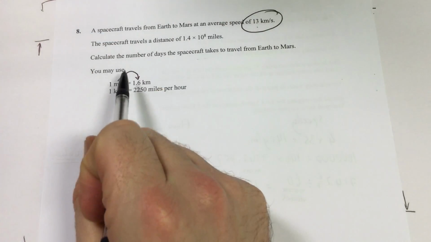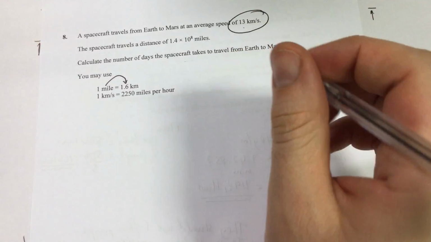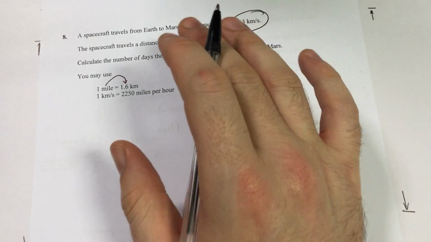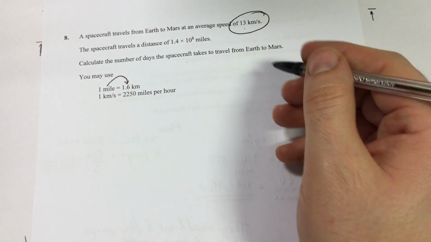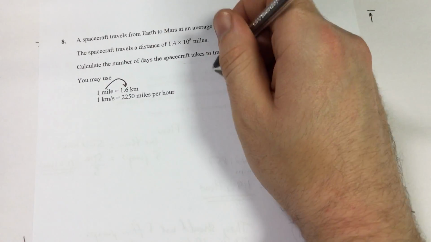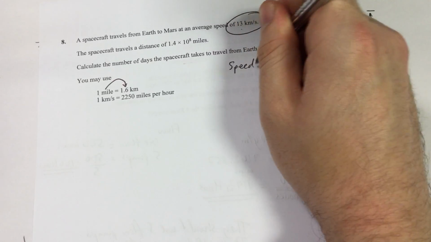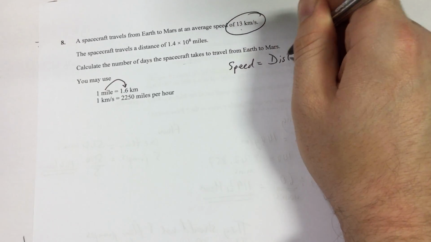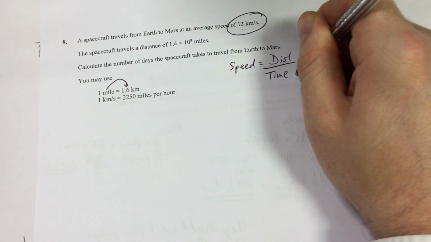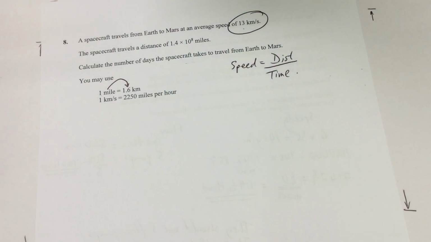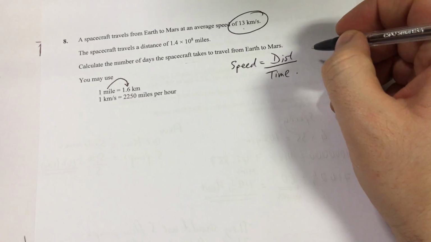Okay. Calculate the number of days the spacecraft takes to travel from Earth to Mars. So I've got a speed, I've got a distance, and it's asking me for a time. So it's a speed, distance, and time question. So I'm going to write that down. So speed equals distance divided by time. Okay, you can draw the triangle if you so wish. Okay, but I'm not going to.